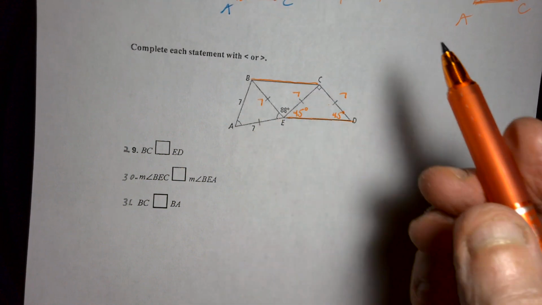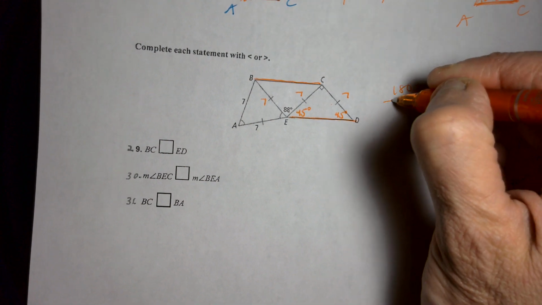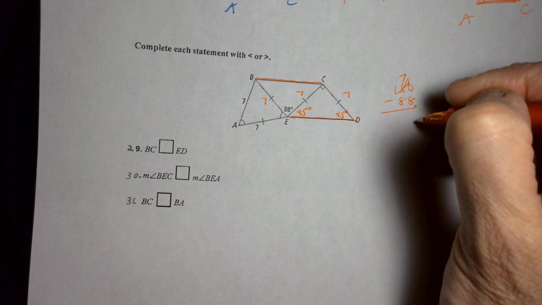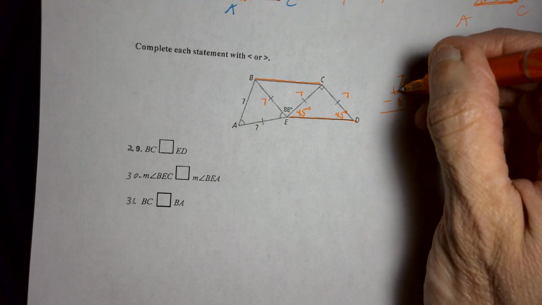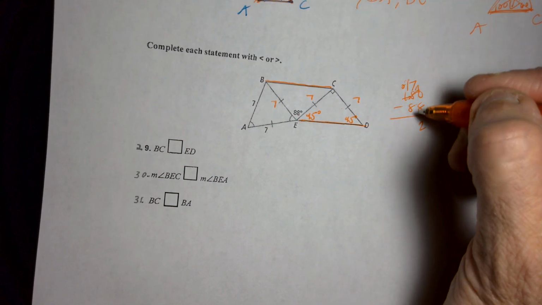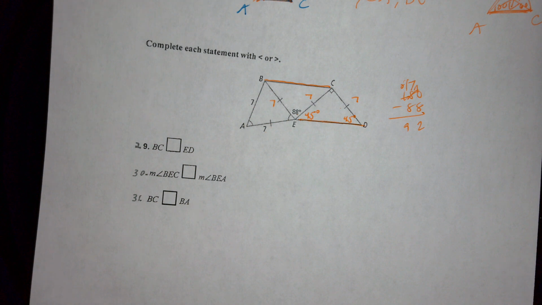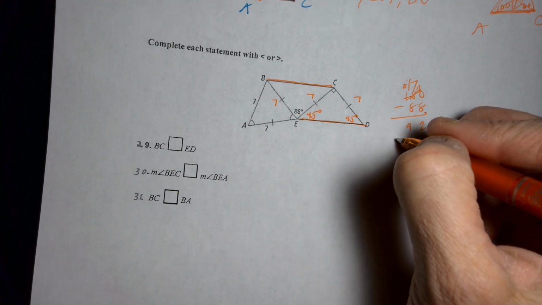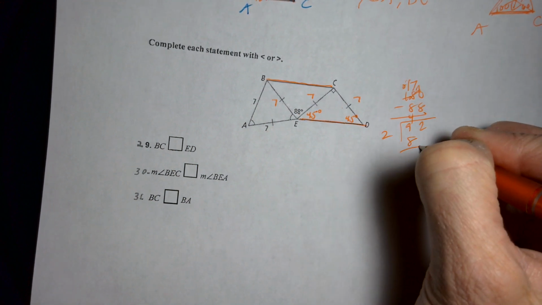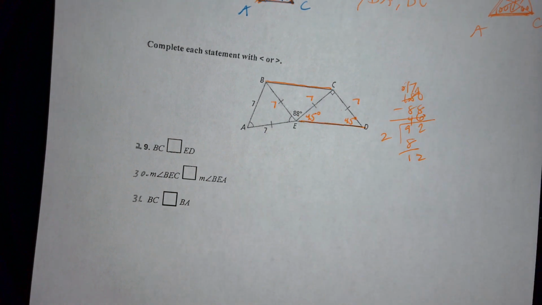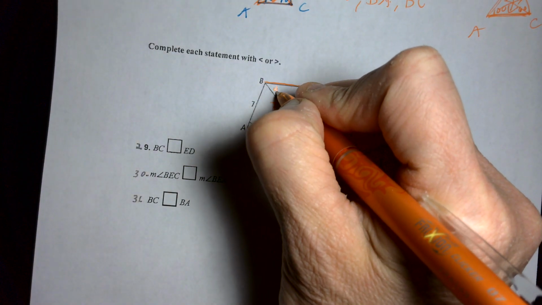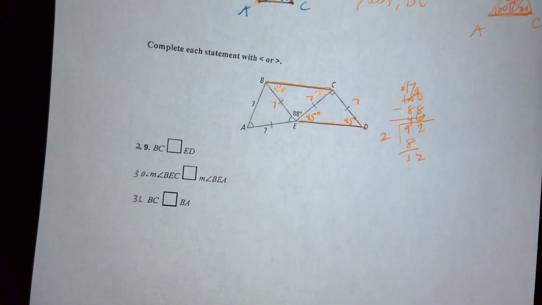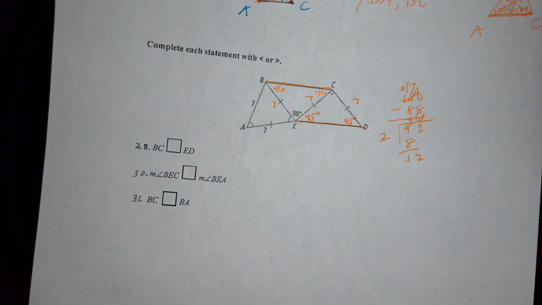So what's 180 minus 88? Okay, so 92, and then we want to split that in half. So divide that by 2. 46. Okay, so we're going to put the 46 here and the 46 here. All right, we're cruising. We are cruising.